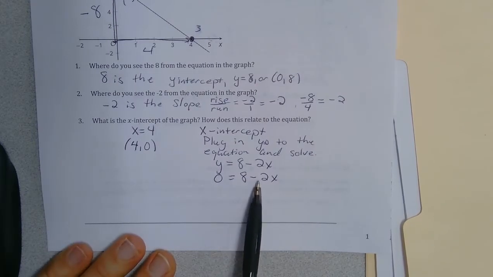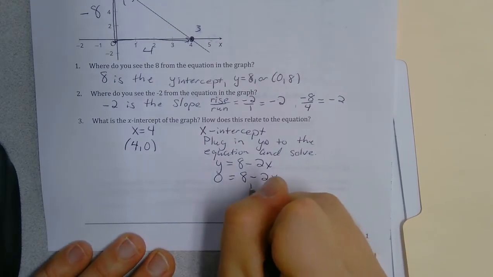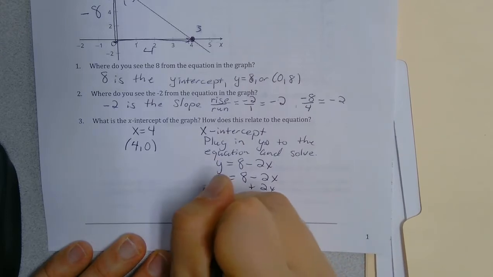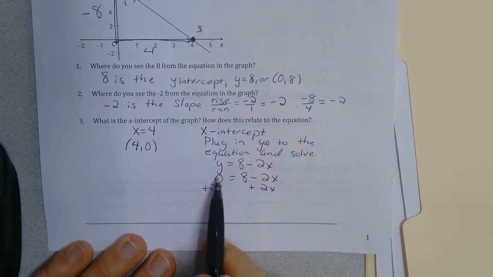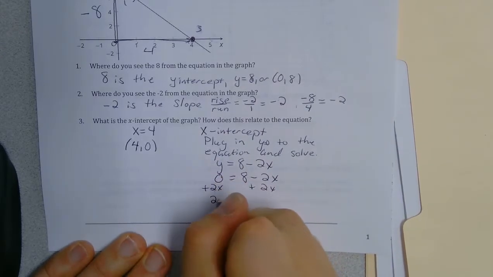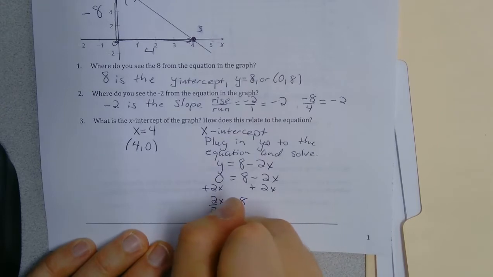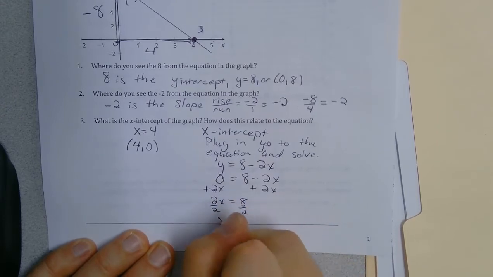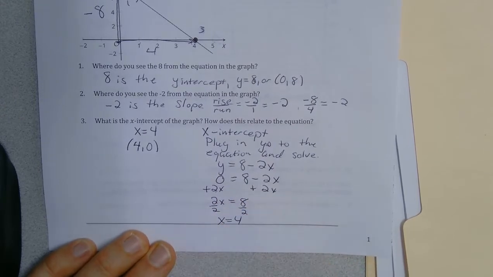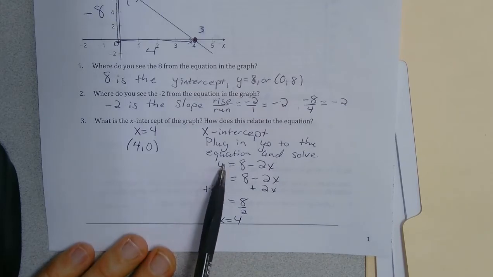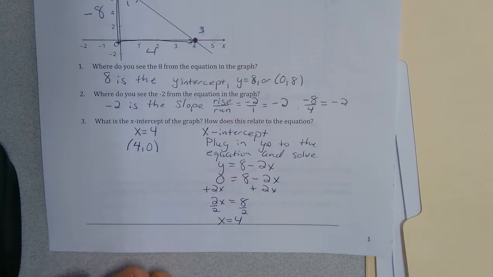I'm going to take the 2x and move it to the other side by adding 2x to both sides. And 0 plus 2x gives me 2x equals 8. Then to get rid of the 2x, I'm going to divide both sides by 2. And then you get x equals 4. So you can substitute 0 for y and get 4 for x.